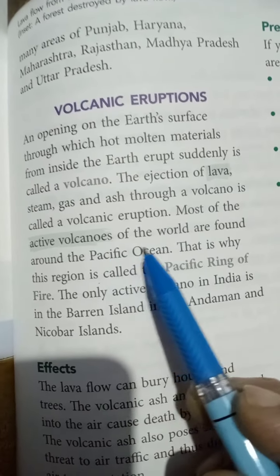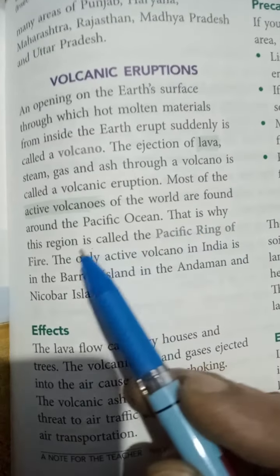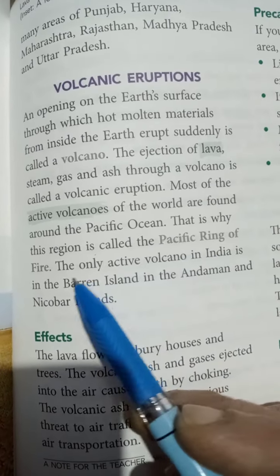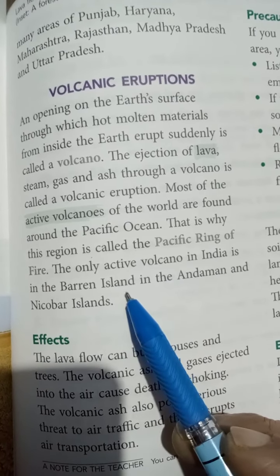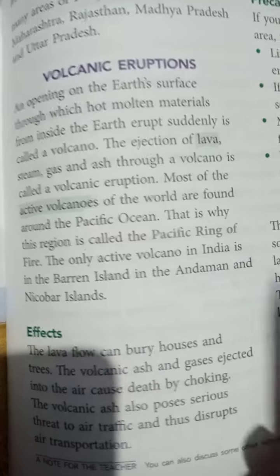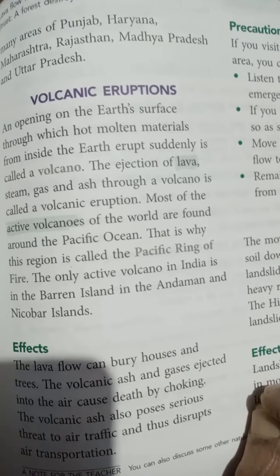Most of the active volcanoes of the world are found around the Pacific Ocean. That is why the region is called the Pacific Ring of Fire. The only active volcano in India is in the Barren Island in the Andaman and Nicobar Islands. So, the active volcano is in the Andaman and Nicobar Islands.